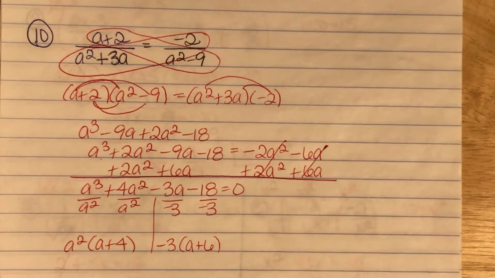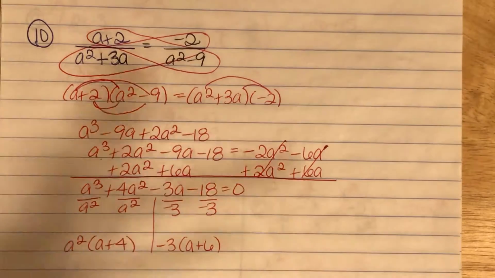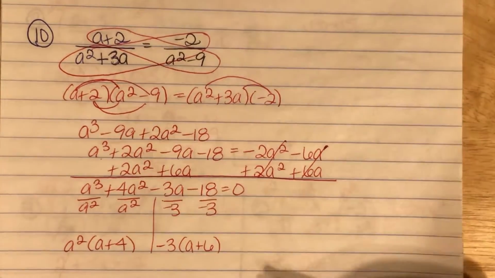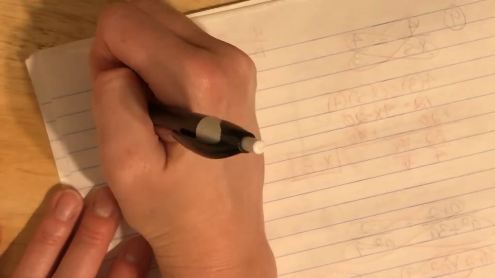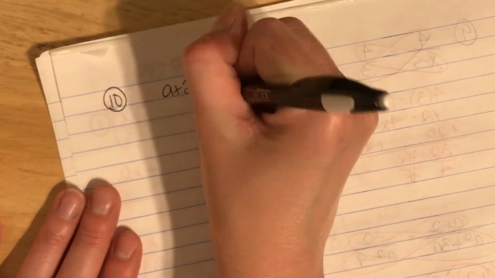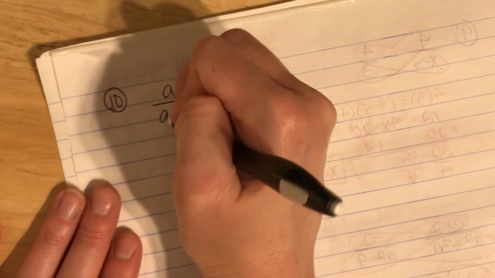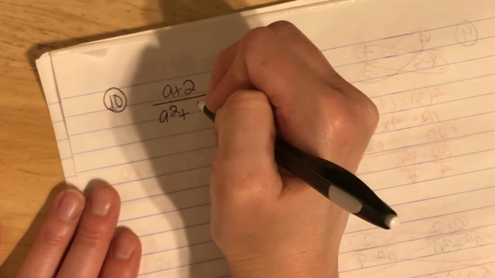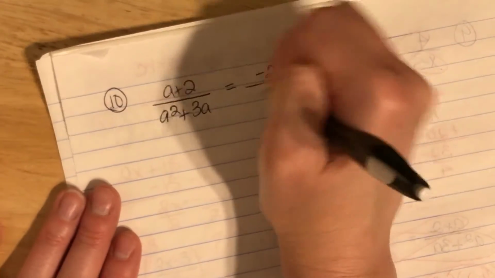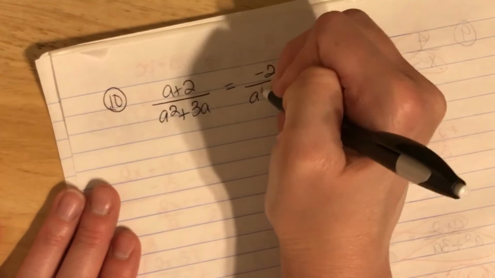So let's rework this problem with the previous method. So I'm just going to rewrite this problem. Let's see if we get a better answer. And that's part of math, trial and error. Sometimes the method you think would work does not work.